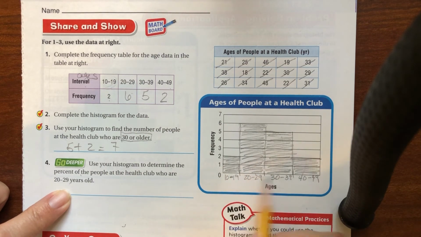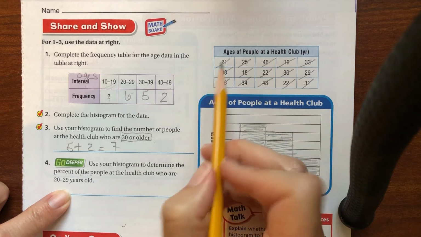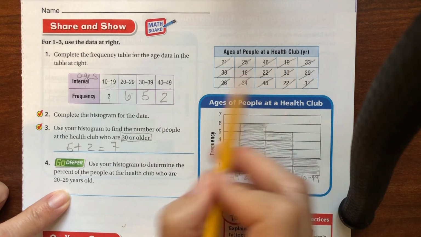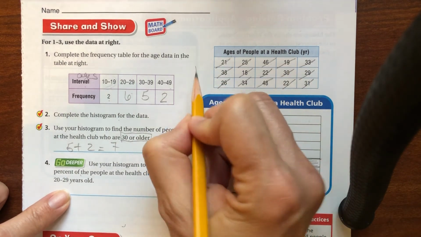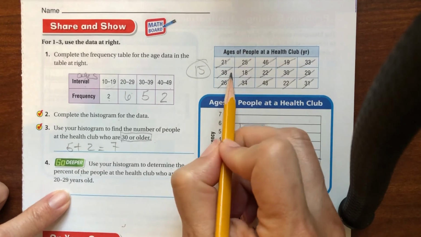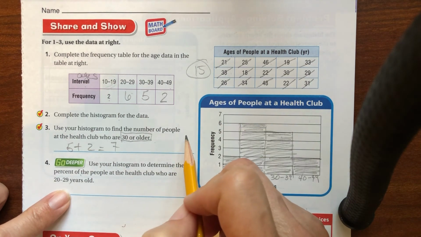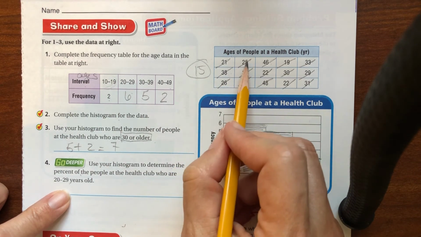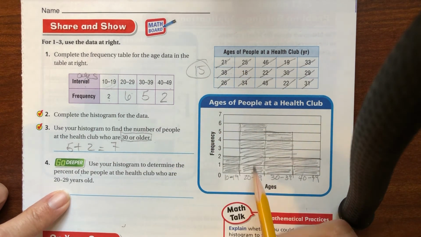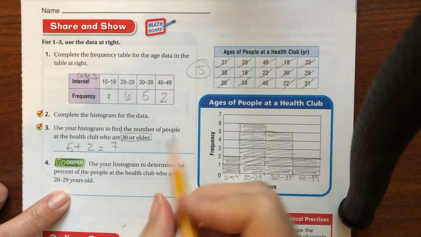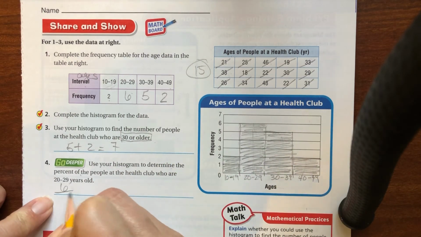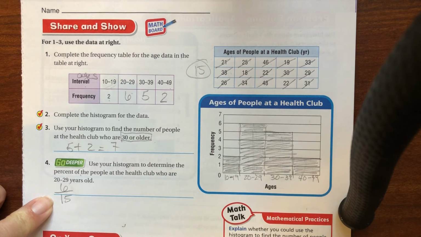Well, first of all, I have to know the total number of people going. So that's 1, 2, 3, 4, 5, 1, 2, 3. So there's 15 people at the health club on this day. What percent are 20 to 29? Well, that's 6 out of 15 are 20 to 29.